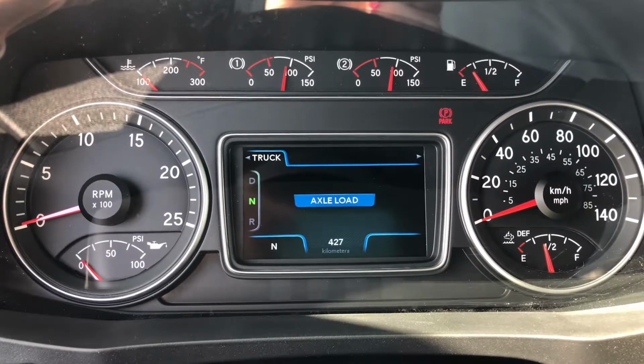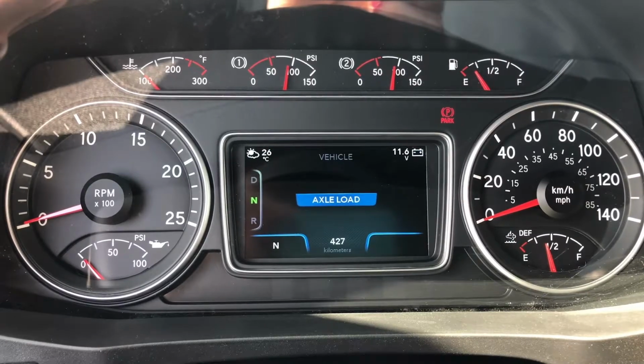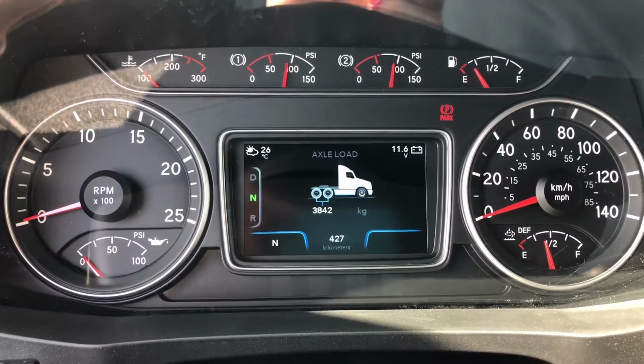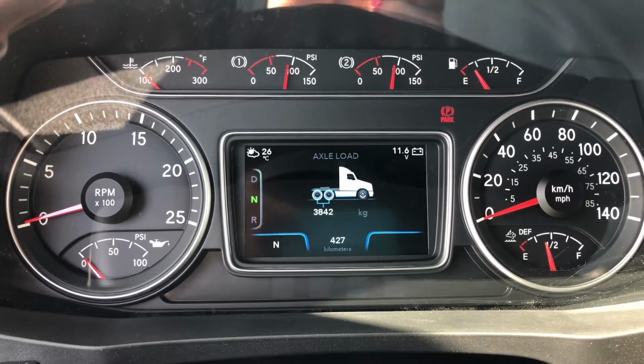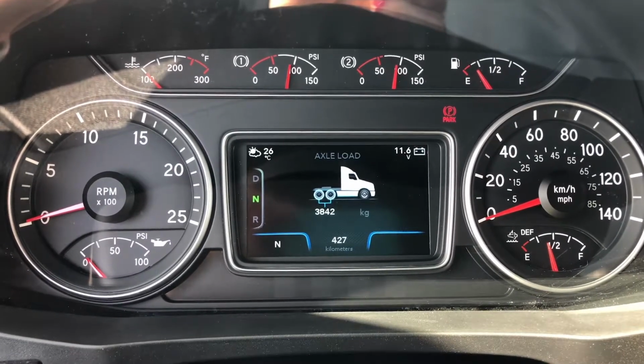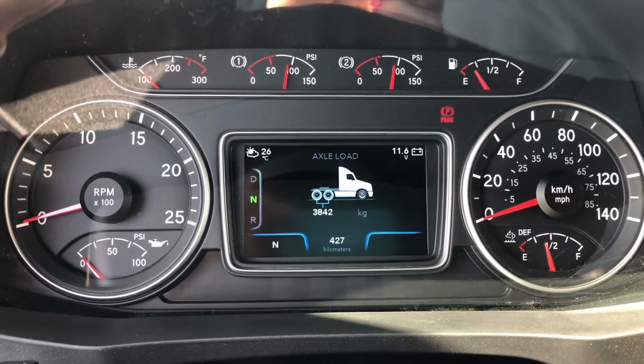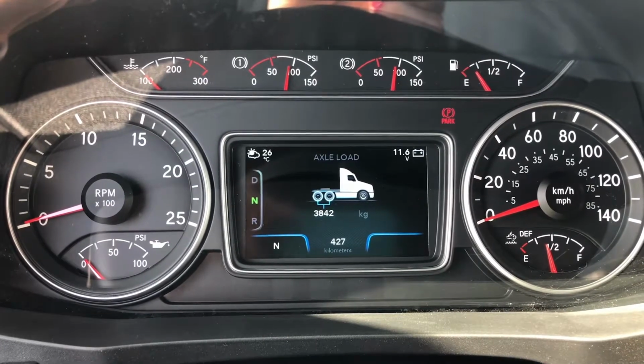After setup on this truck, we have the truck settings for the axle load. Here it shows you the weight load that is on the rear axle. Also optional is the transmission view for oil life, oil levels, the filter life, and the overall transmission health.